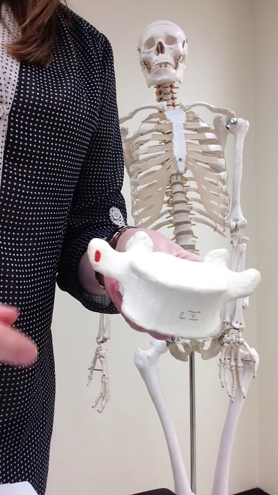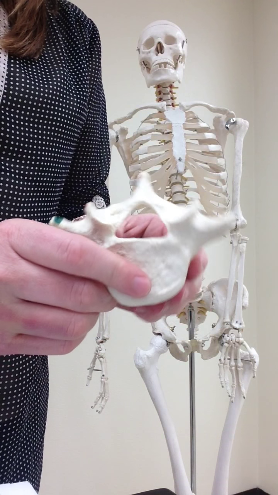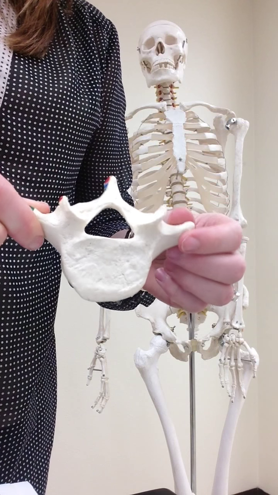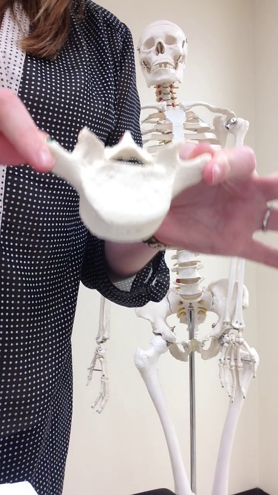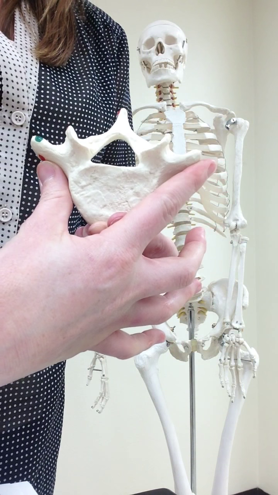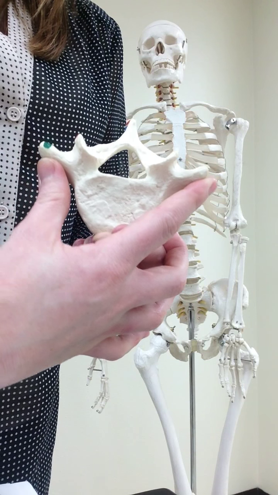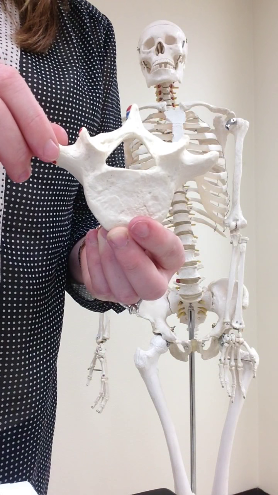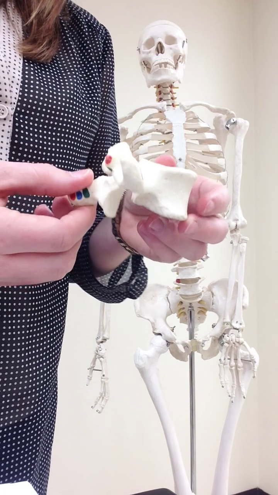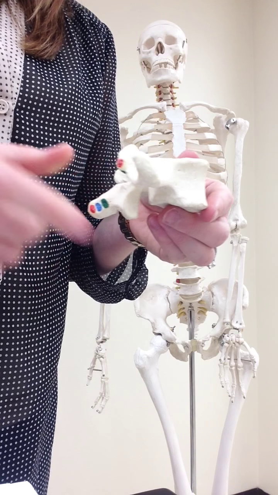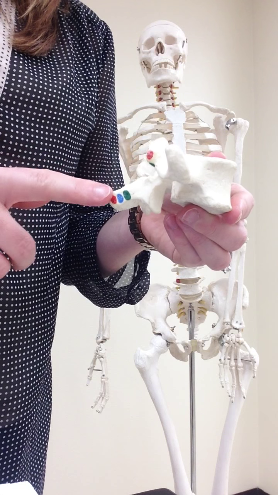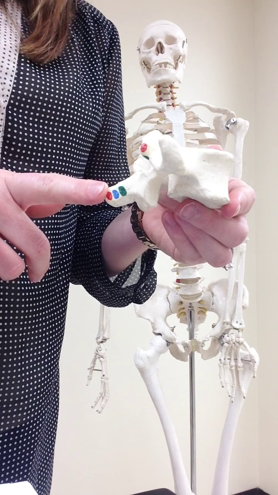So here you have the body. If you look on either side, we have little processes known as the transverse processes. So the two that are on the lateral surfaces, those are known as your transverse processes. Then we have one that sticks out posteriorly. So if this side's anterior, this side is posterior. And this process is known as your spinous process.